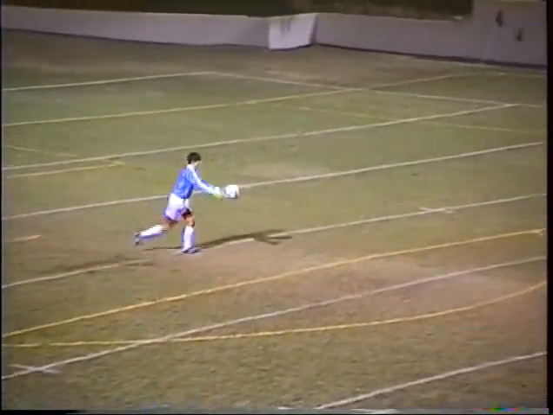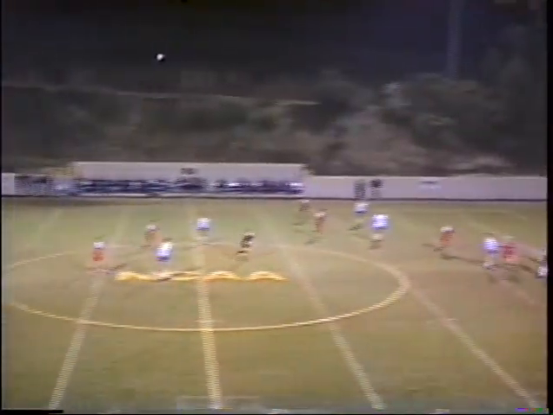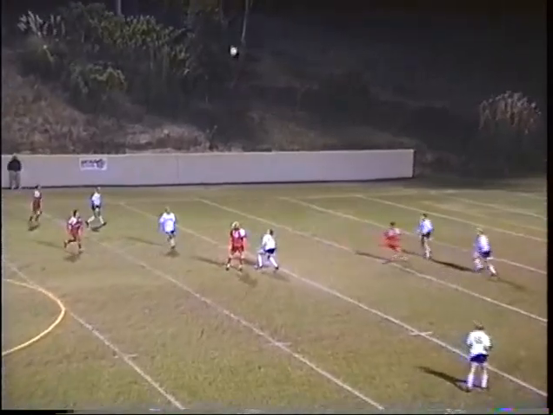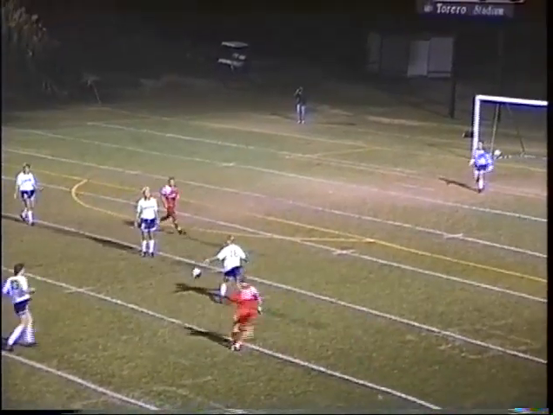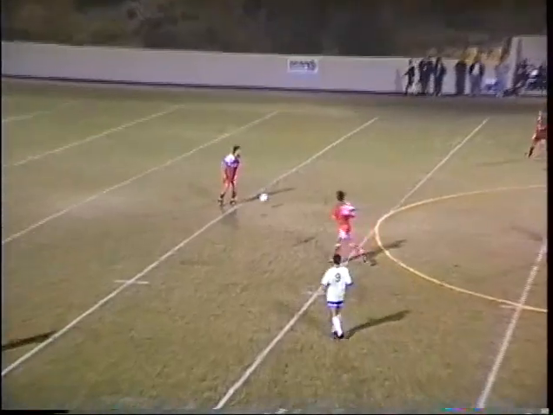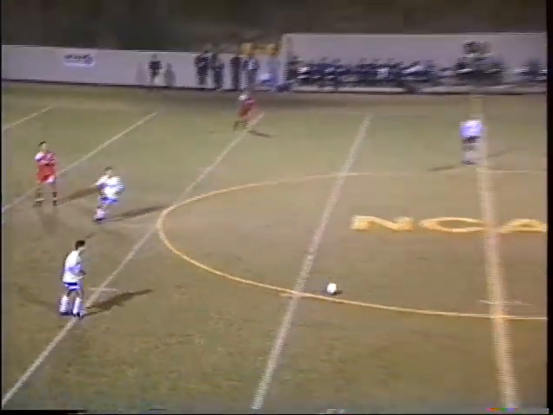Kripata had a 0.99 goals against average. So Kripata had a 0.99 and Garlic had a 0.90. Garlic made 38 saves on the season. Kripata made 54.